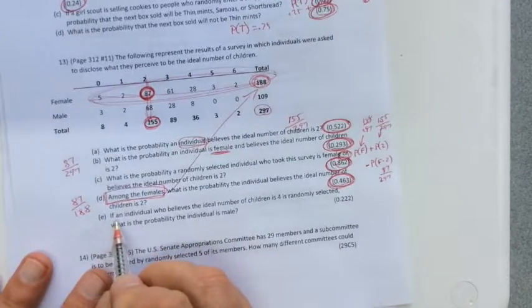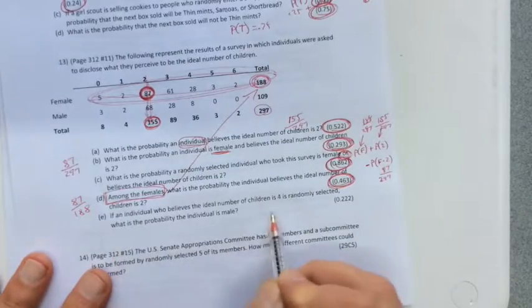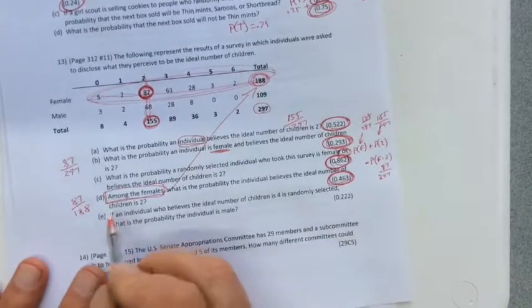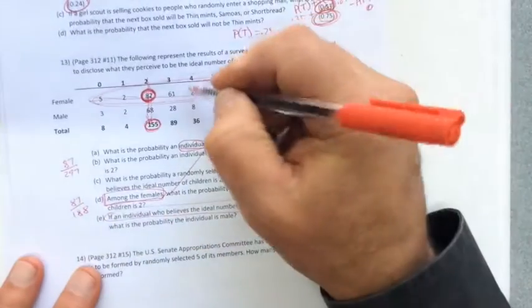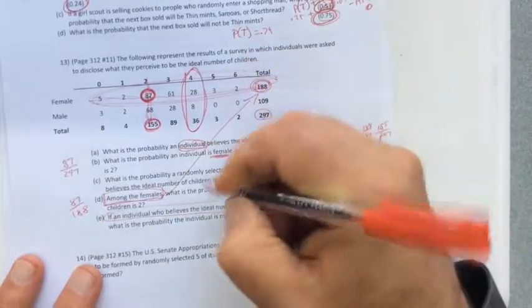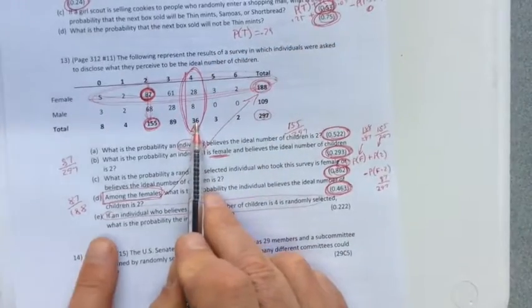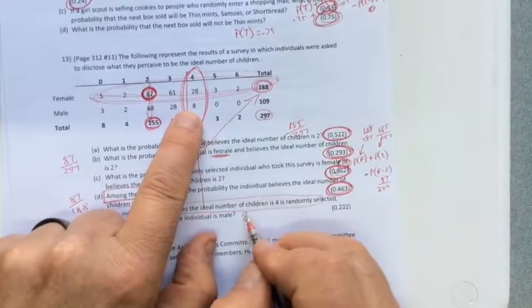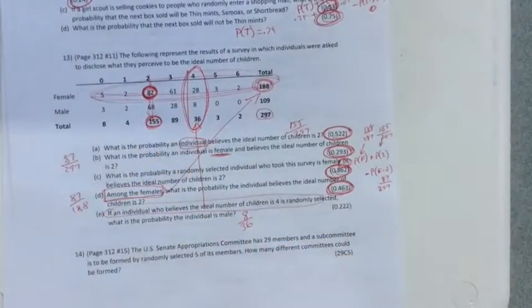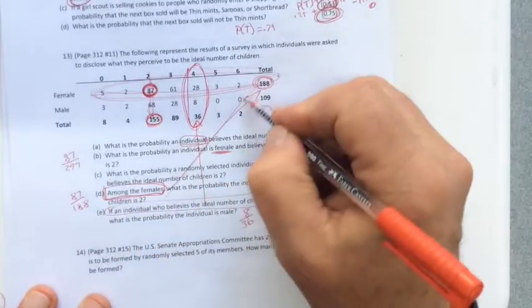Okay, now, if an individual believes the ideal number is 4, what's the probability that person is a male? So this time, we're only looking at the 4s. Now we're only looking here. That's out of 36. So out of these 36, what's the probability it was a male? It was those 8 out of 36. So the first phrase usually tells you what the divider is.